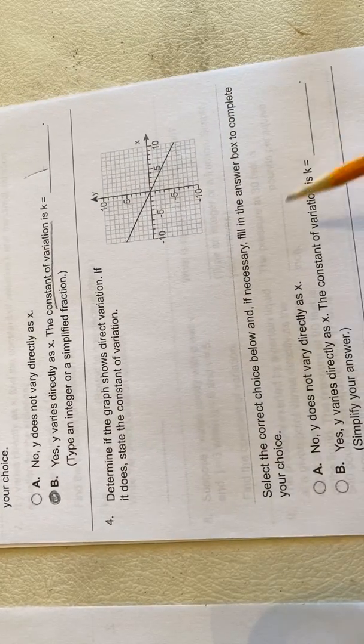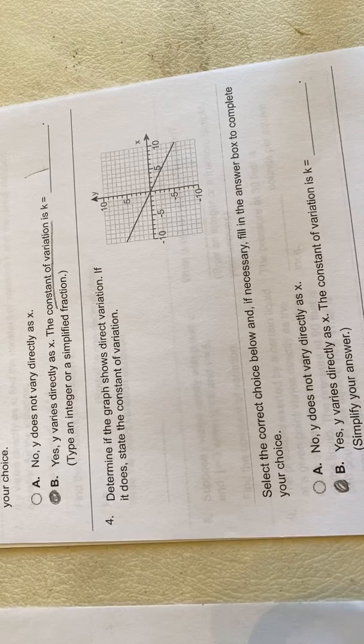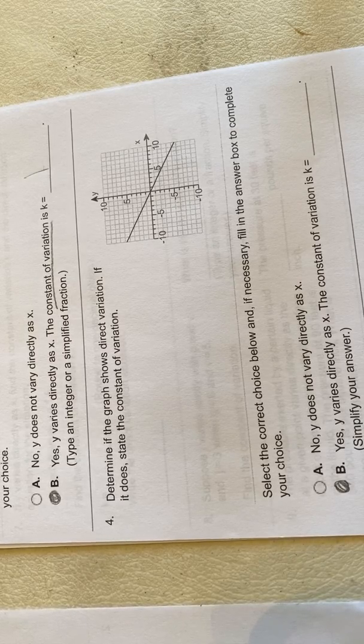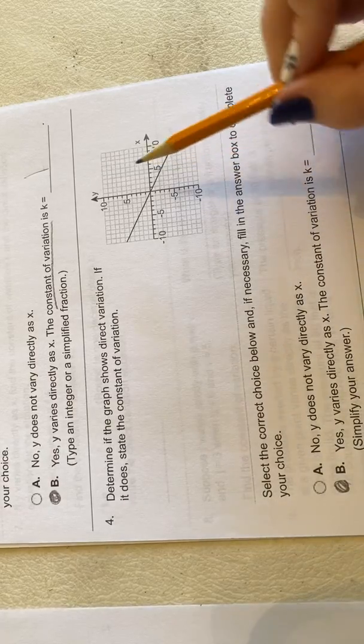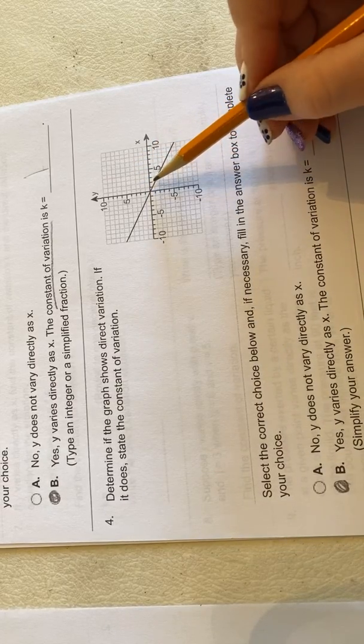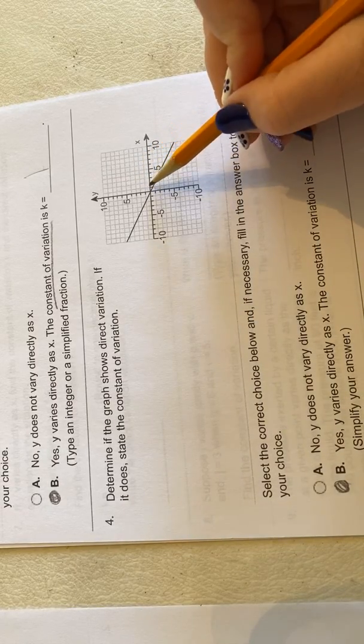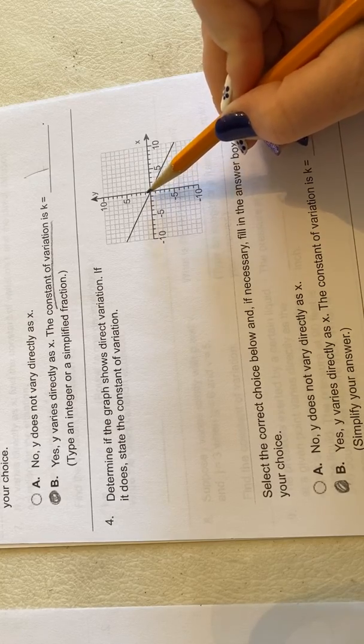Okay? Determine if the graph shows direct variation. Indeed, it does, because it's a line. Every line is direct variation. So in this case, I would have to see what's the rise and the run?